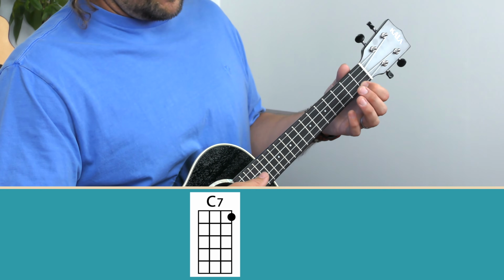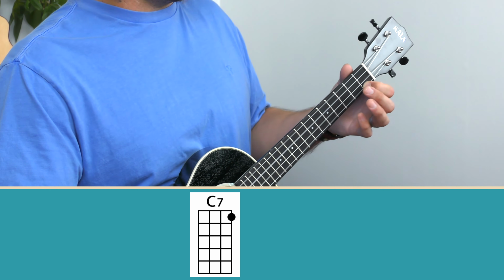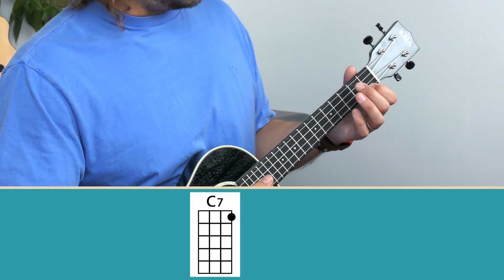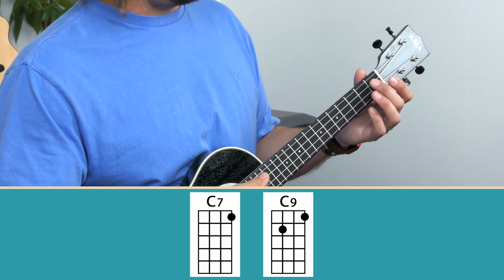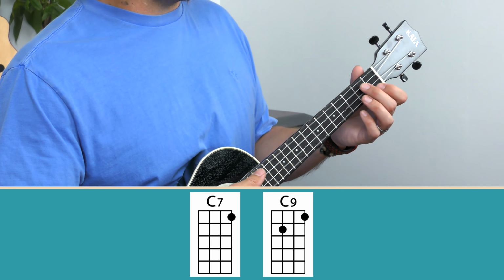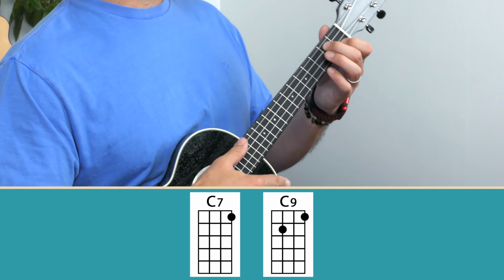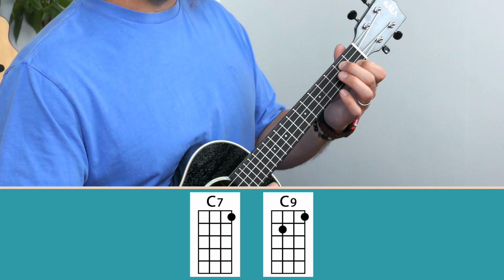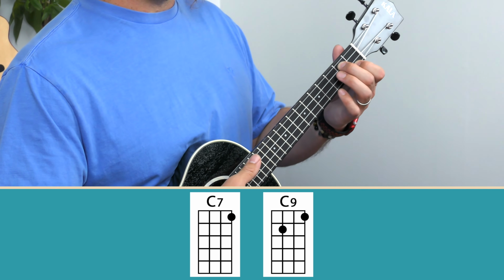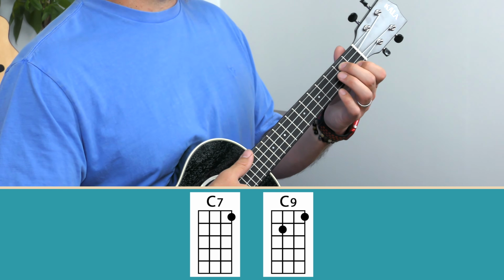So instead of using the C note here on our open string for the C7 chord, we're going to go and add the D note, which we learned in our major scale, which is on the 2nd fret of the C string. So now we add our middle finger to the 2nd fret of the C string, and we now have turned this C7 chord into a C9 chord.